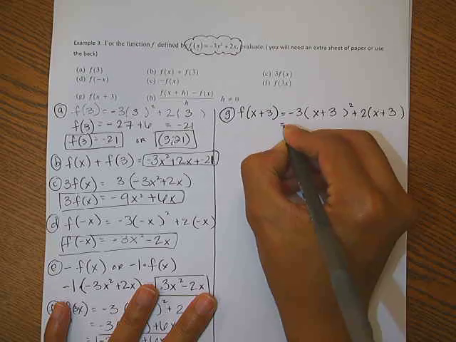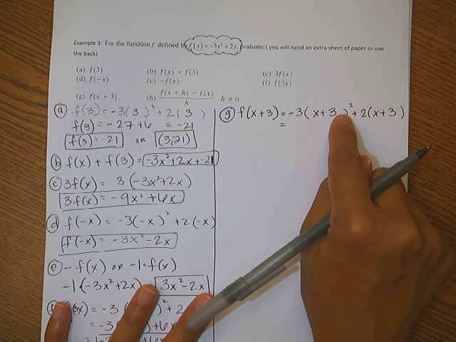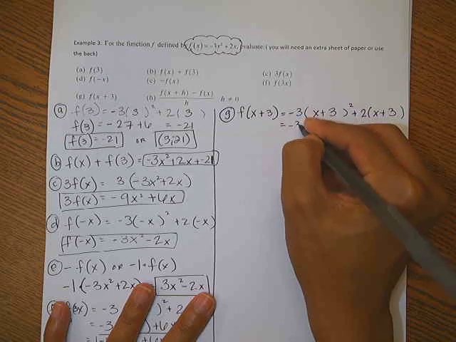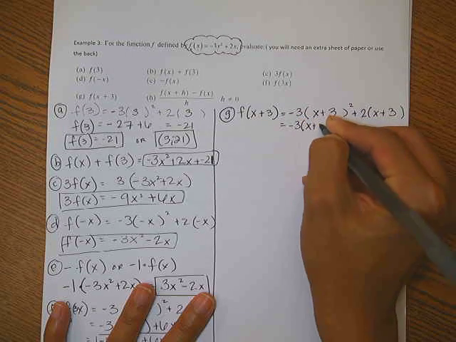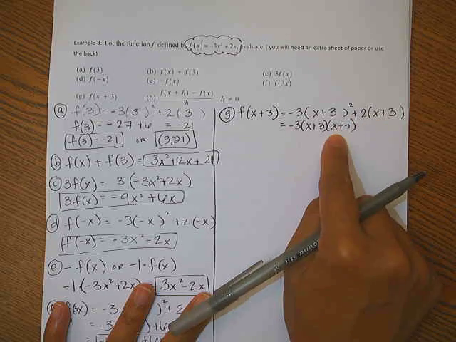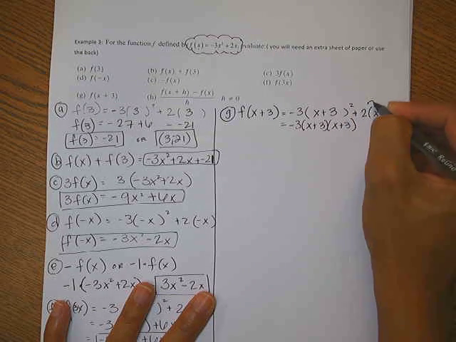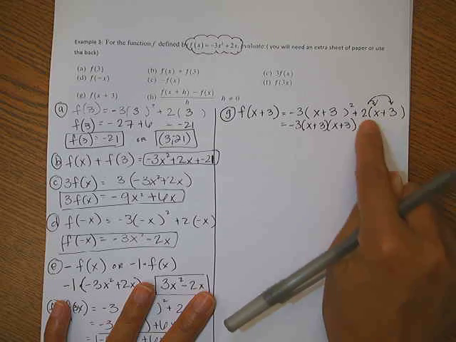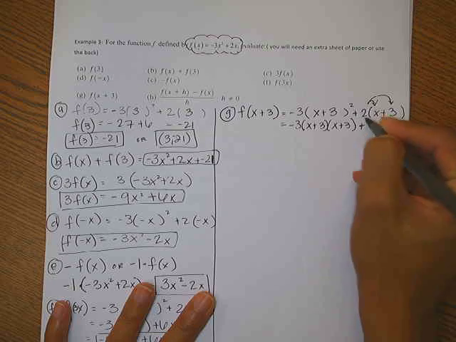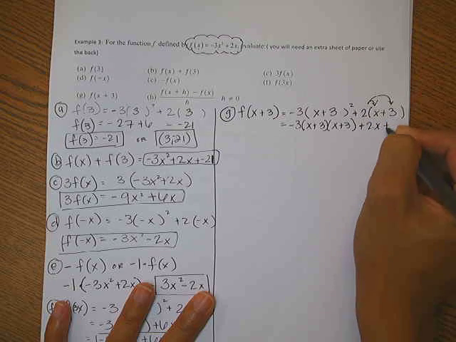So with that said, remember, an exponent of 2 means I have 2 of these. So if you don't remember, write it out twice. Okay? Because you will need to distribute these. Then I'm going to distribute my 2 because that's a binomial times a monomial. That's just going to give me 2x plus 6.